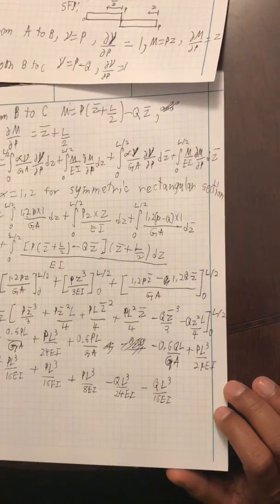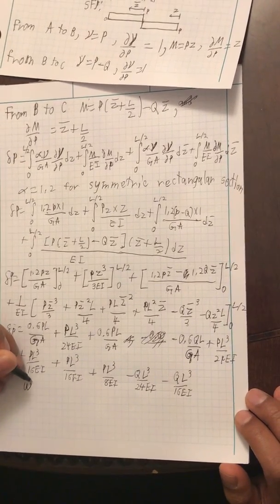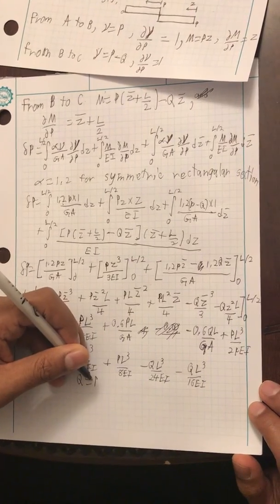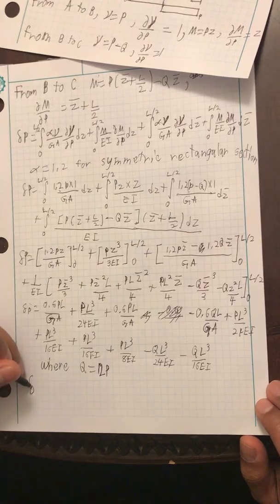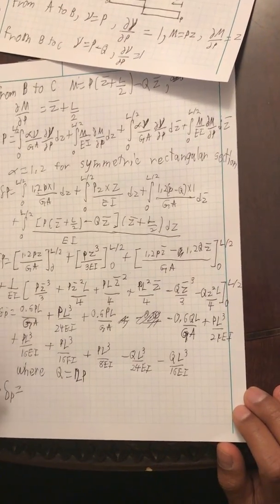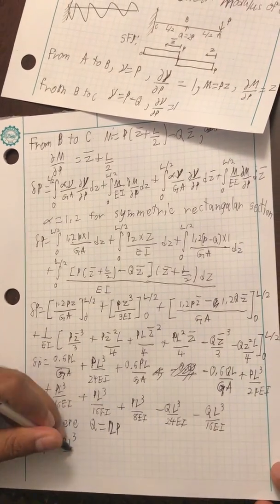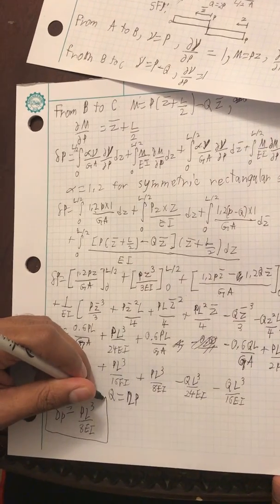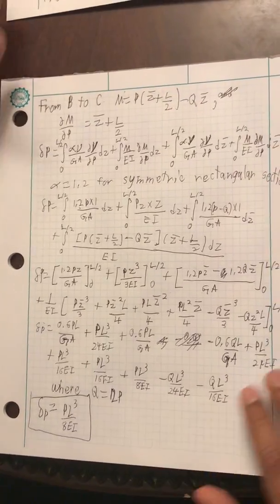Note that Q equals 2P, as we wrote at the beginning of the question. Therefore you get a deflection delta P of PL cubed over 8EI, and the GA terms cancel out. If you simplify it, this is pretty much what you get. Now on to part B.